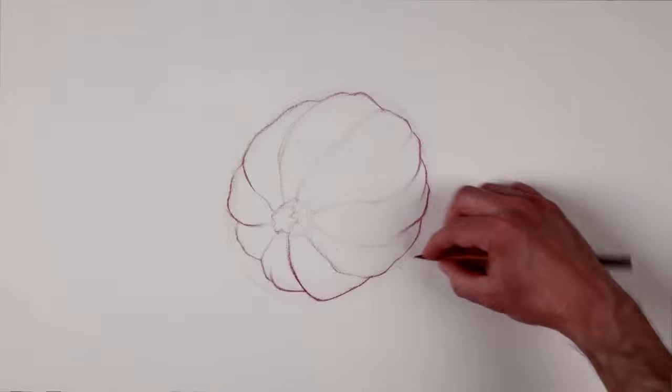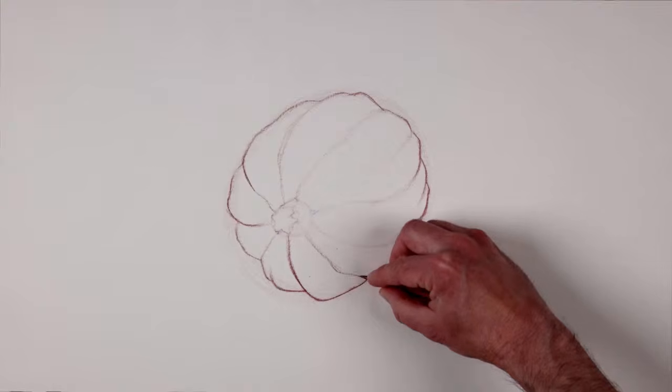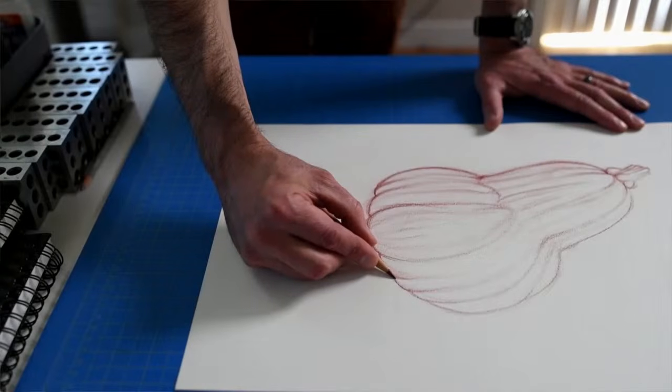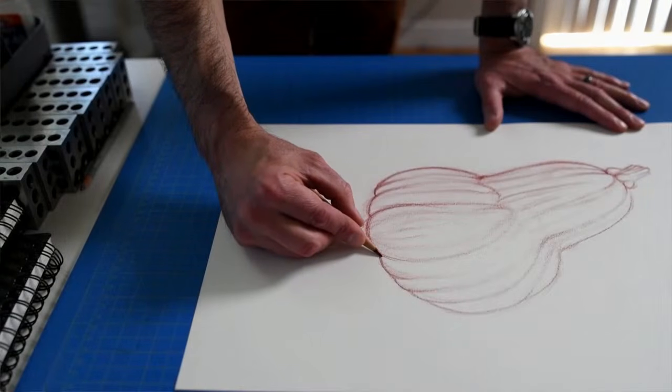Now, there are two different kinds of contour lines we're going to talk about in this lesson, outer contours and inner contours. An outer contour is essentially the outline of an object. An outer contour creates a boundary around whatever it is you're drawing. This boundary says that everything inside the contour is part of the object. Everything outside of the contour is not.